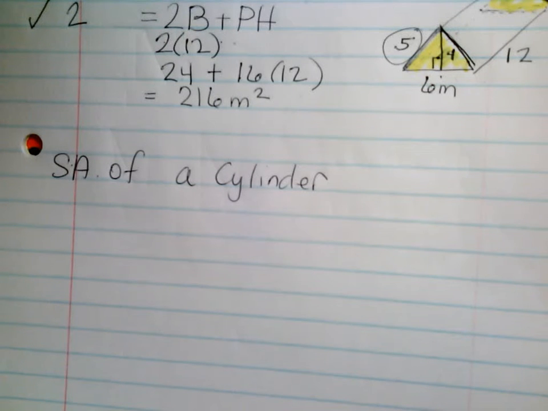It's a rectangle. When I peel the surface area of a cylinder off, it is a rectangle, which is why the formula that we just got through using for the surface area of prisms also works for what we're doing with cylinders. Okay? Paper towel back on.